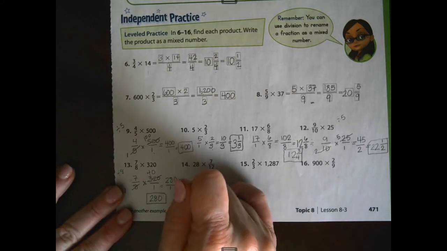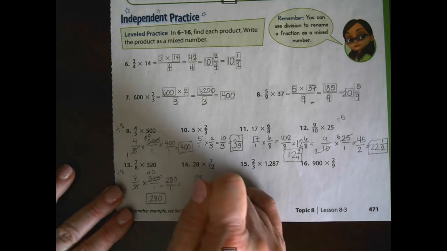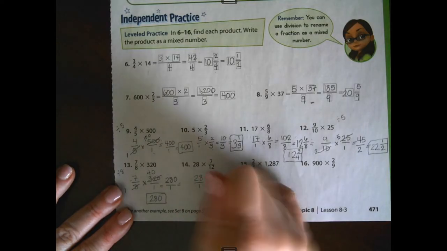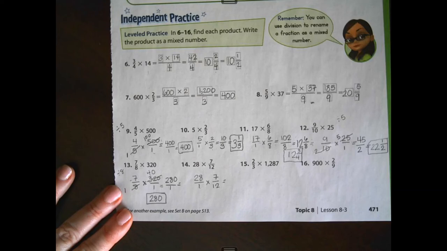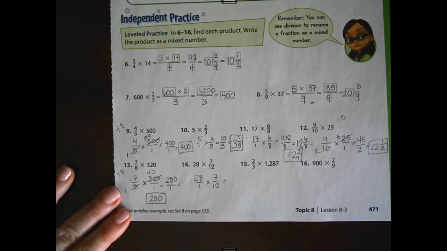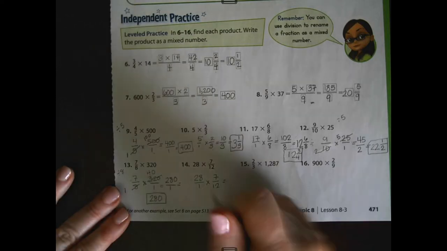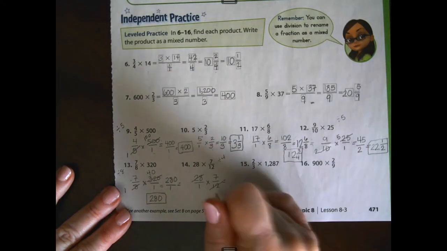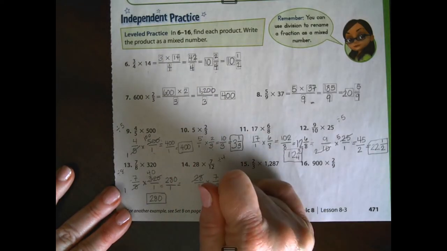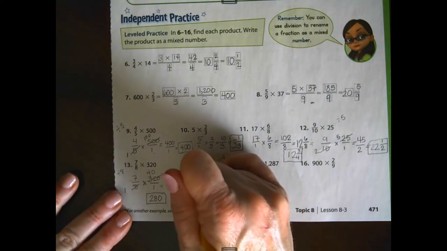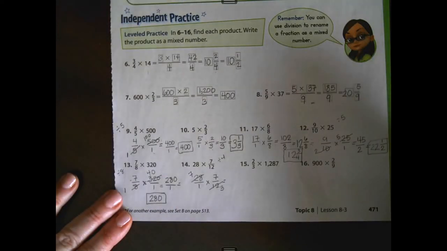All right, number 14. I'm going to take 28 over 1 times 7/12. All right, I know 1 and 7 don't have any common factors. 28 and 12. How about we use 4? If we divide by 4, I know that 12 divided by 4 is 3, and I know that 28 divided by 4 is 7. All right, that's going to help me out a little bit.